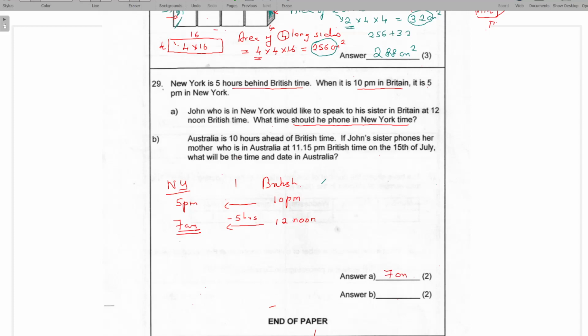Australia is 10 hours ahead of British time. That's Australia. 10 hours ahead. So you have to add 10 hours here. Here we know New York was 5 hours behind. Right.